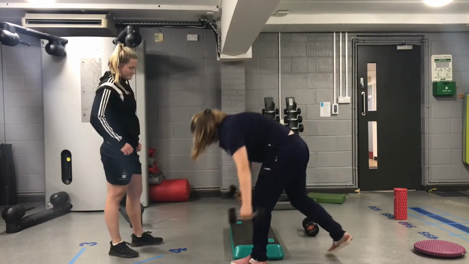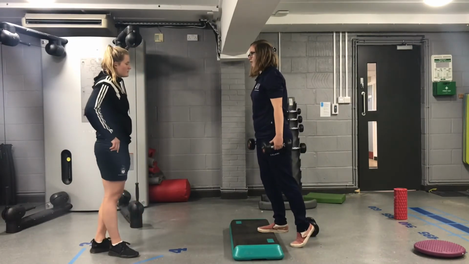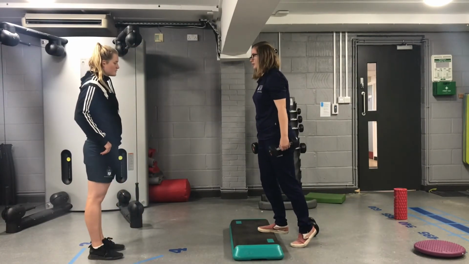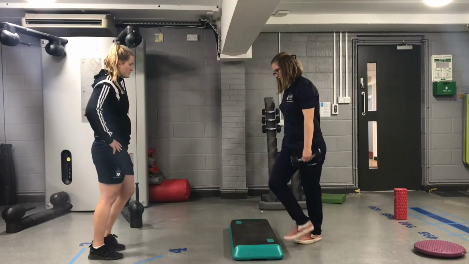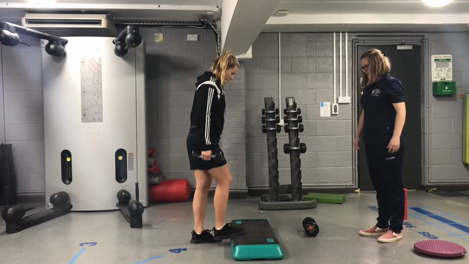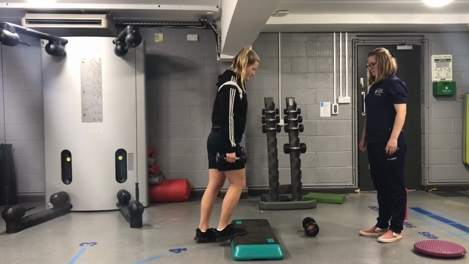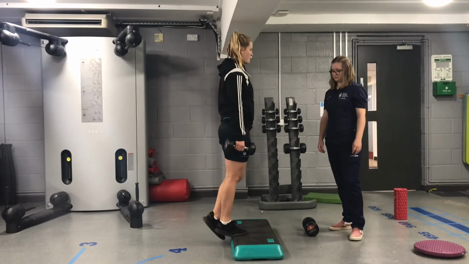Yeah, that's good. And then to progress that again, you can try it with the load, but if that then hurts your Achilles, stop. Okay. Up and down, up and down. How does that feel? Yeah, that's fine.